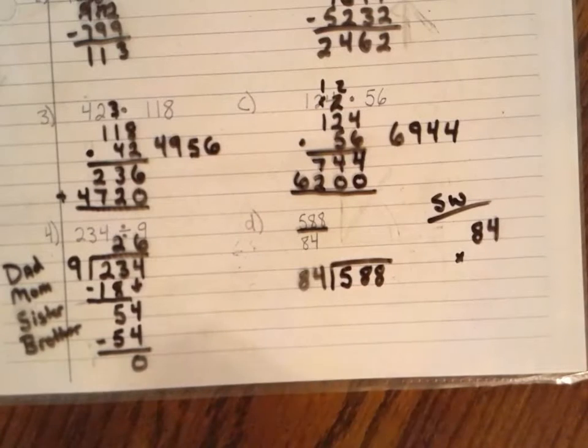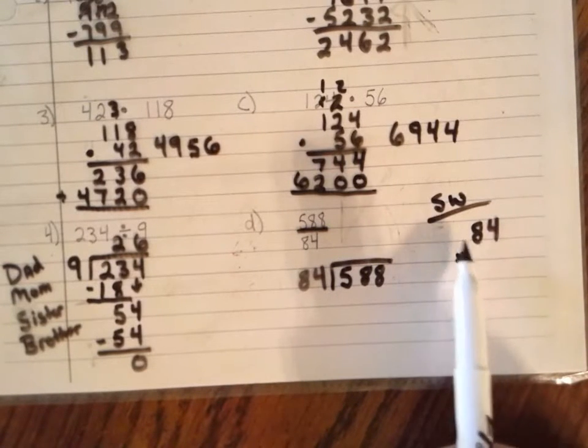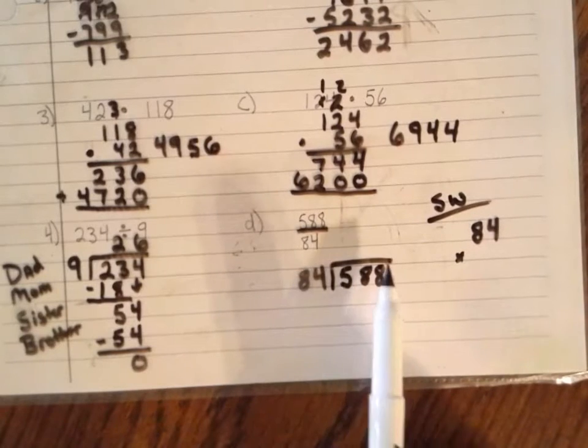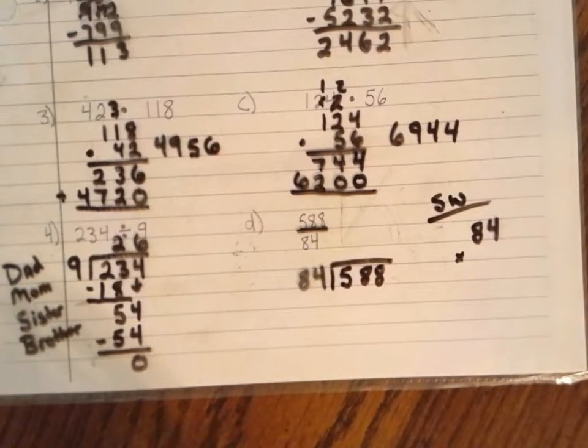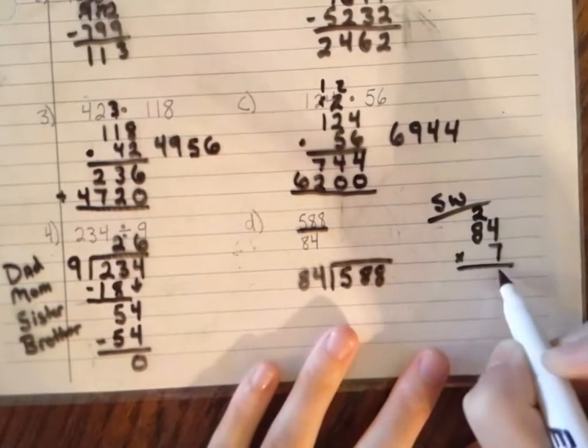Well, think of the multiples of 4. 4, 8. Well, 4 times 2 gives us 8. But if we multiply this number by 2, it's not going to get us 588. So let's keep thinking of multiples. 4, 8, 12, 16. 16 has a 6 at the end. 20, 24, 28. There's an 8 at the end. 7 times 4 gives us 28.